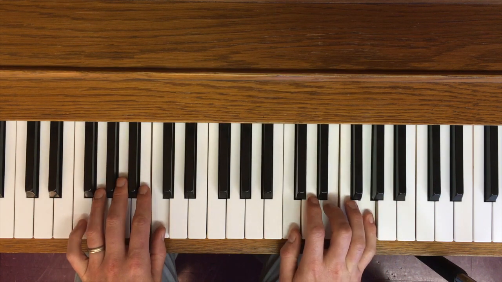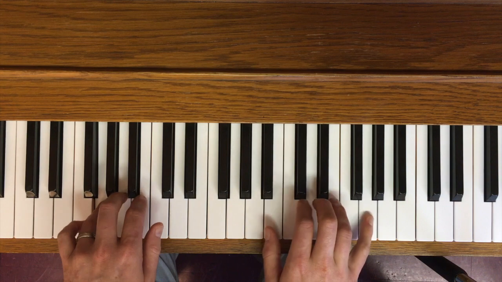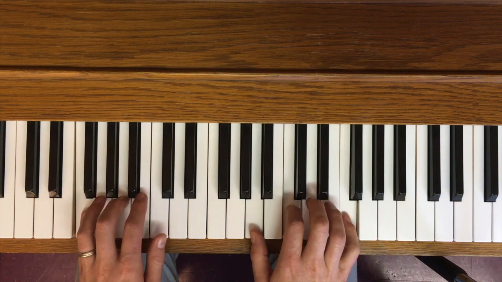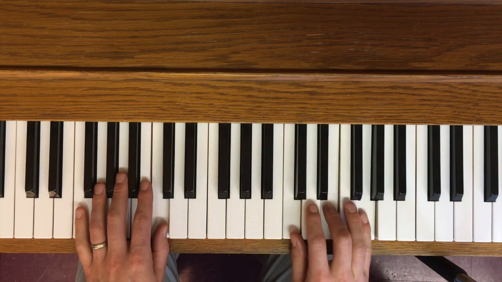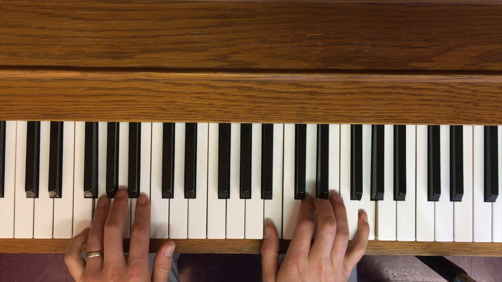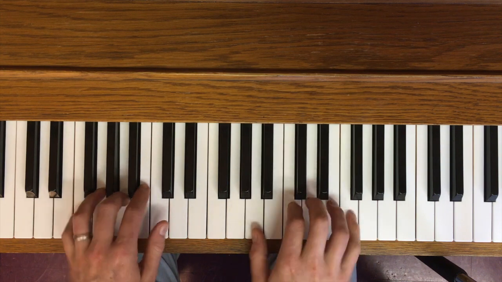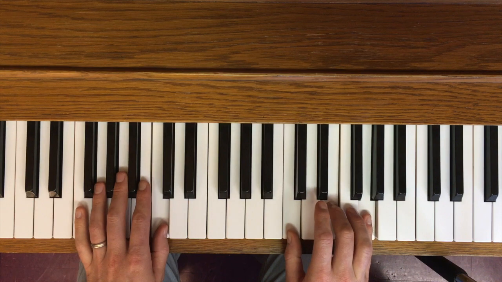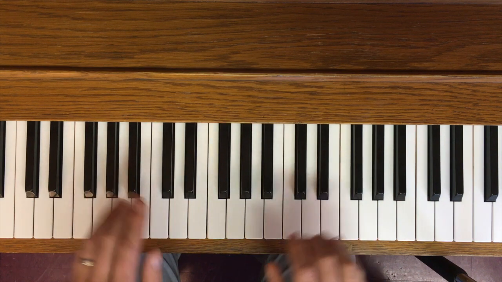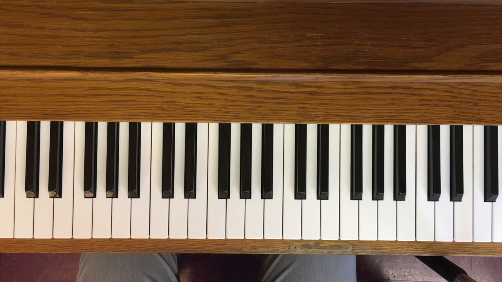1, 5, 6, 4, reset. 1, 5, 6, 4. So those are the doo-wop and Plagal-Deceptive progressions.